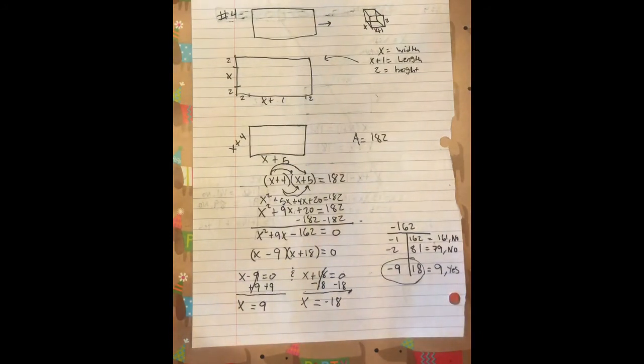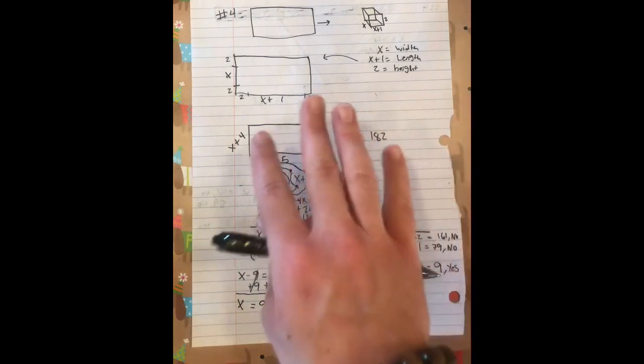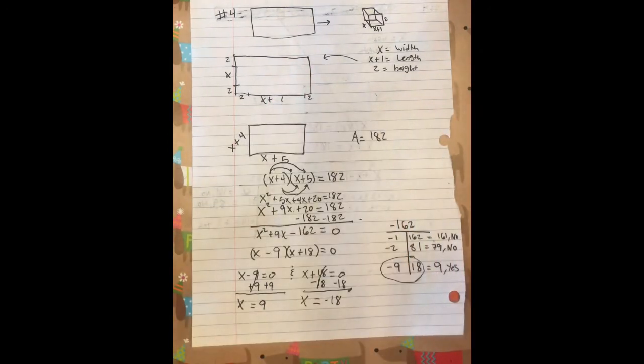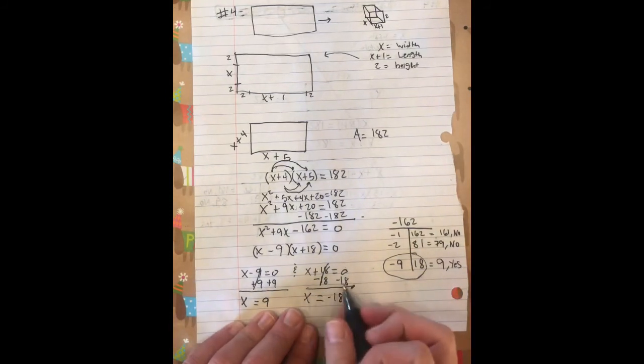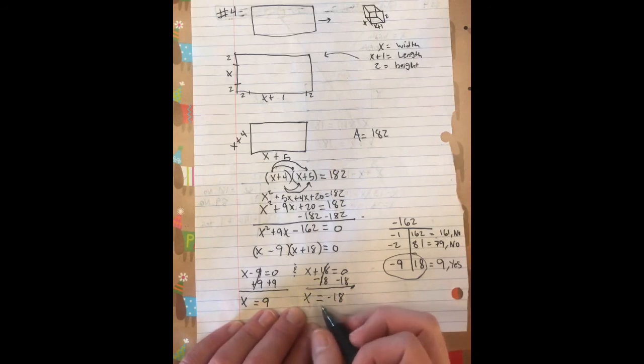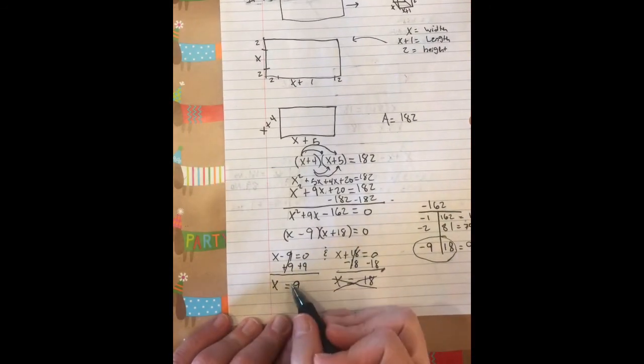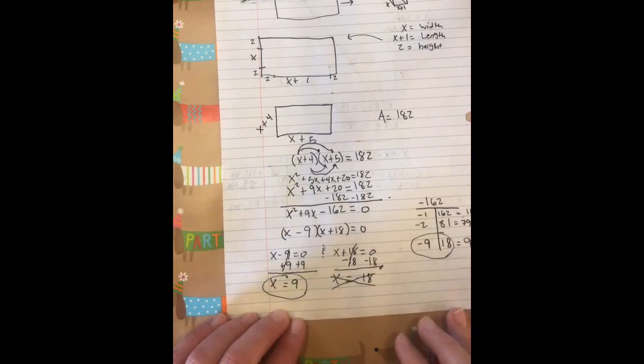Oh, wait. Thompson. These two answers don't match the answer choices that I have on my lesson. Yeah, I'm aware. So, like I've said in previous lessons, is this a real world problem? Yes. So in the real world, is distance ever negative? No. So can I have a negative dimension? No. So this answer, while mathematically correct, is not correct in the real world. So we're not going to use the negative version of the answer. And we are only going to use the positive version of our answer.